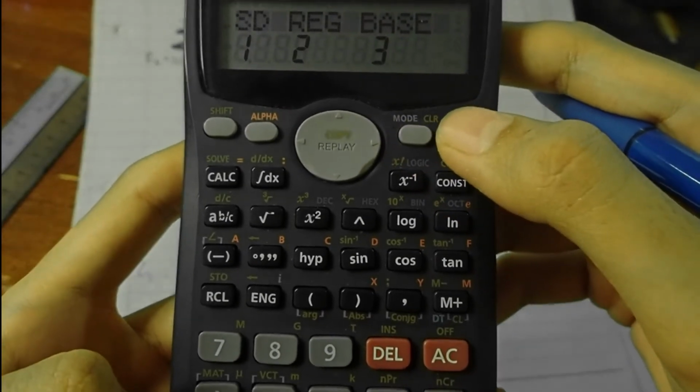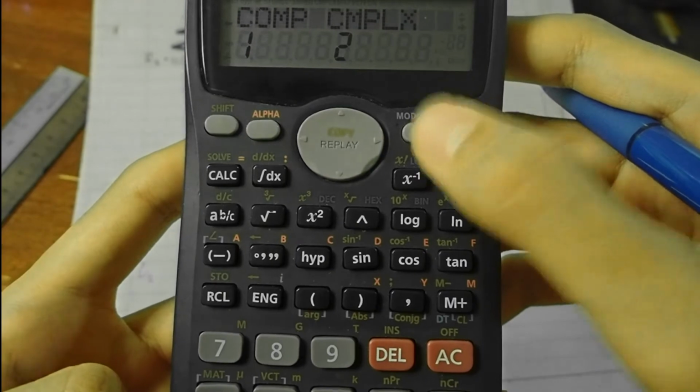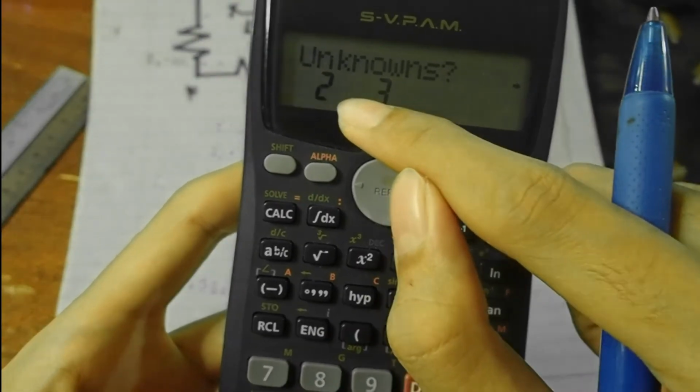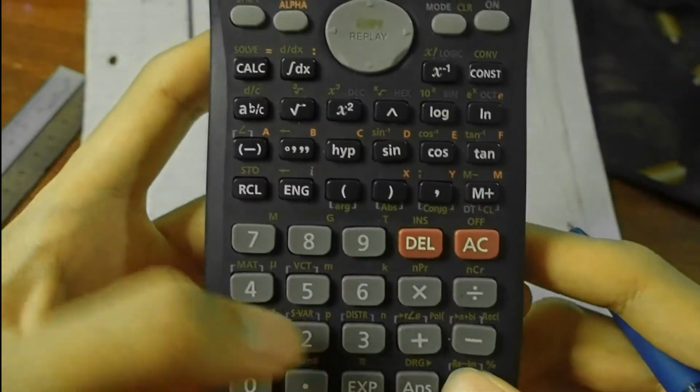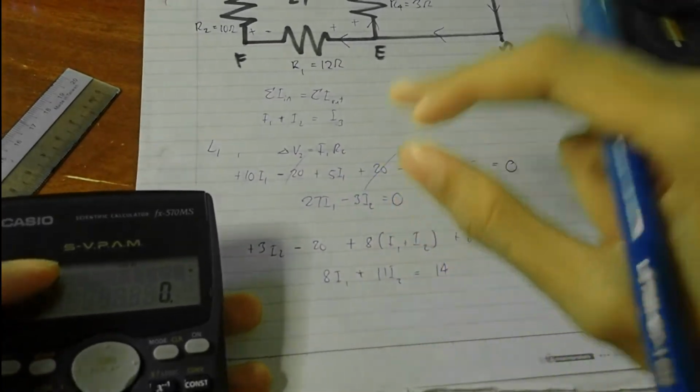So click mode, I think 3 times, 1, 2, 3, and then select equation, and then click unknown 2. So here we need to arrange this I1, I2 based on their own coefficient.